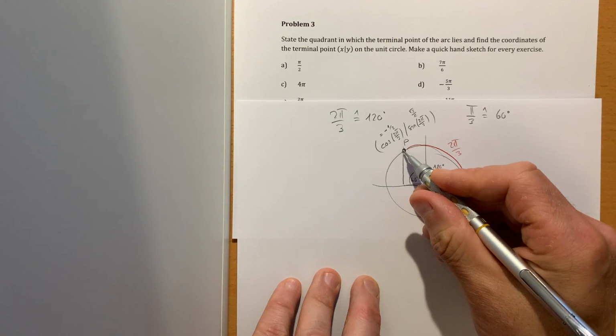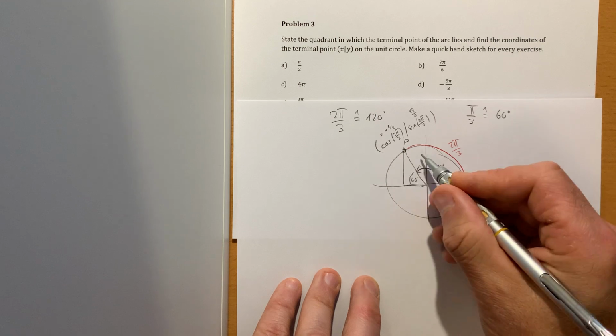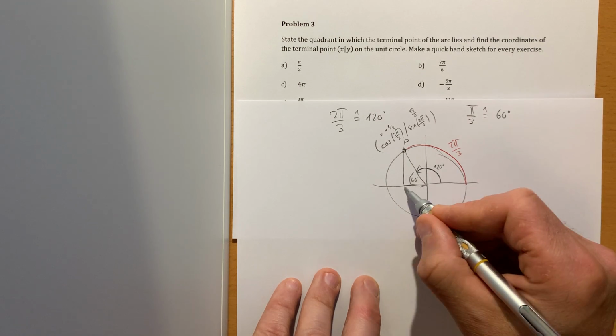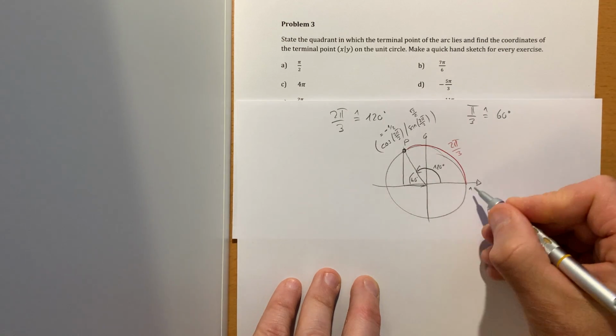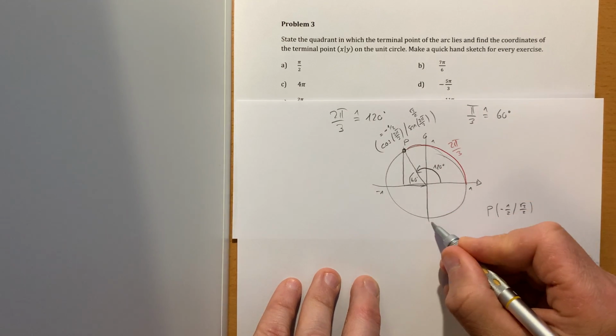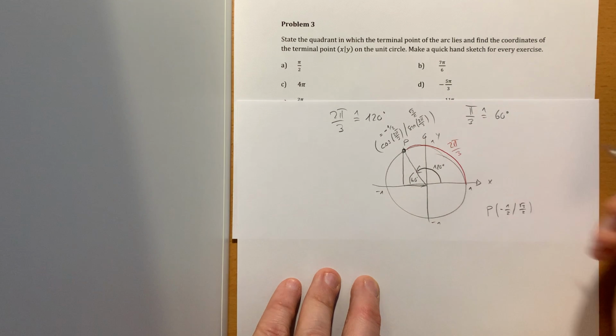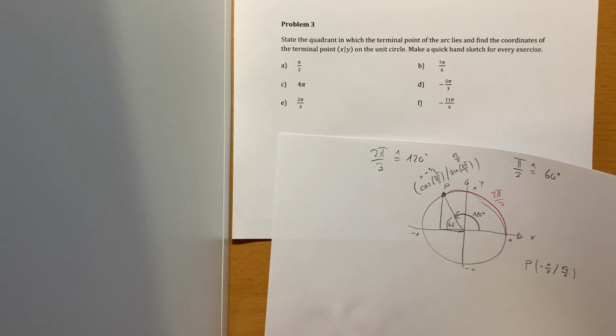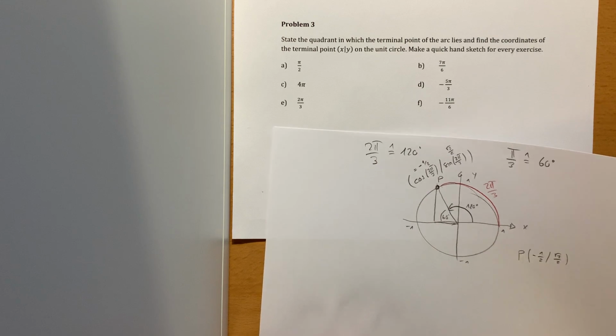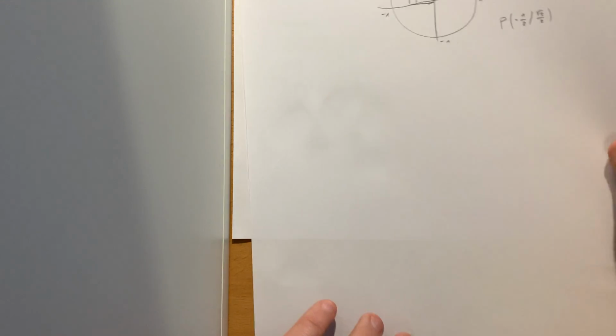Very easy. It's just your sine is your y value, your cosine is your x value. So this is 1, 1, minus 1, minus 1, x and y. Just the system of coordinates. Couldn't be easier. So the next one is minus 11 pi over 6.